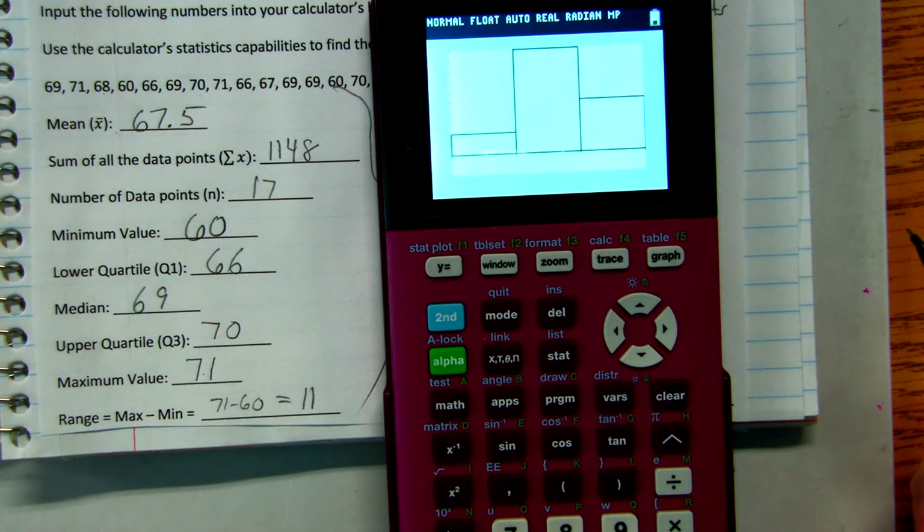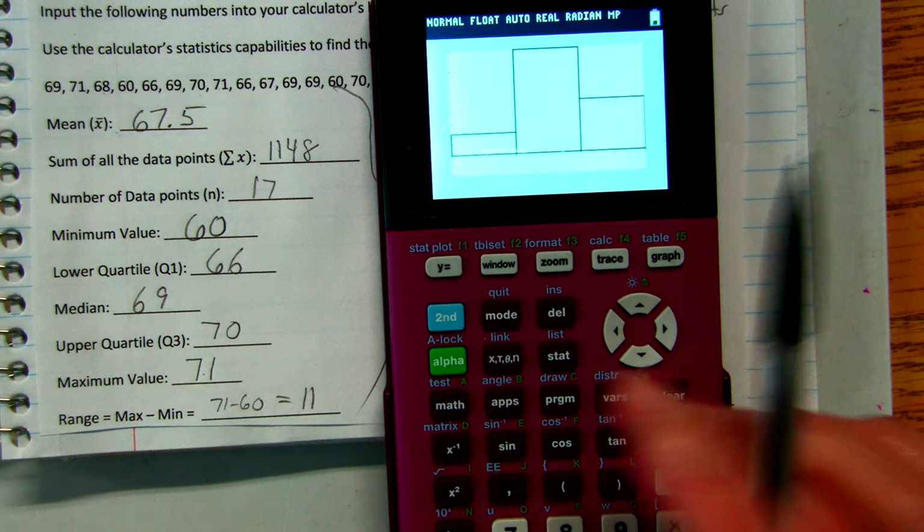Now that's only going to give us 3 bars if we group by fives. Tens would group them into only 1 or 2 bars. So let's try something else.